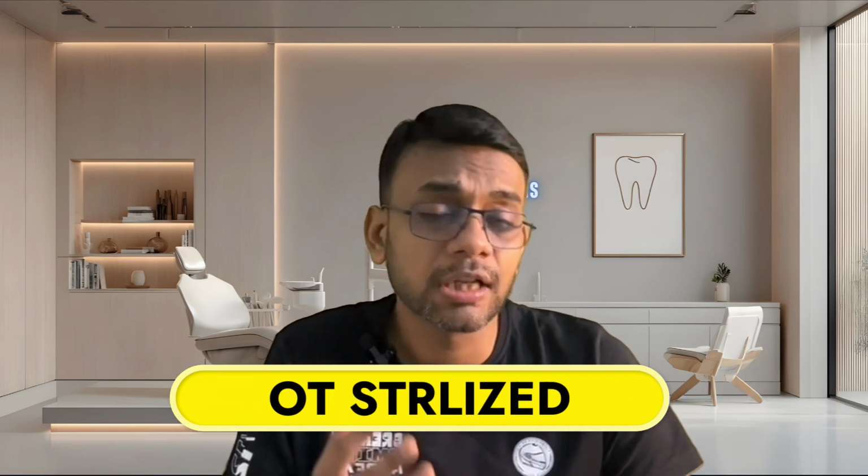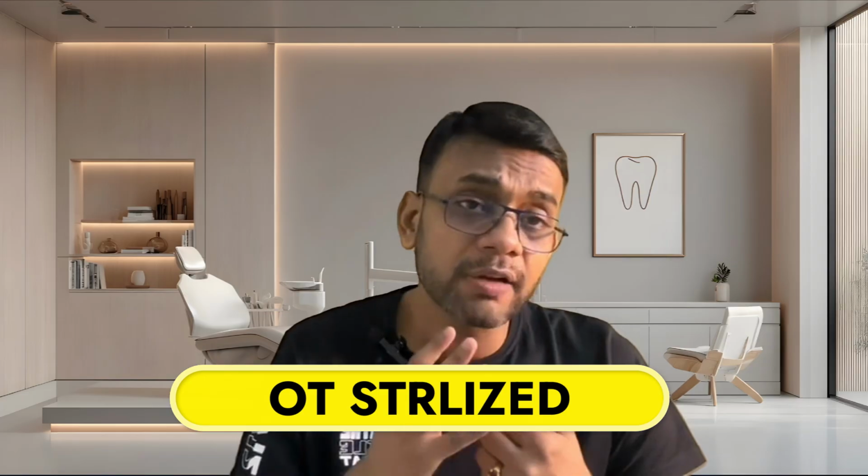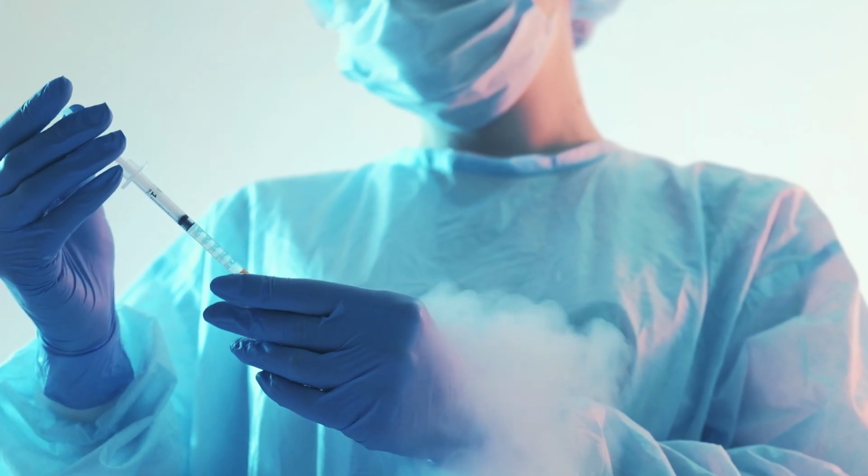Another point, if you really want to reduce failures in your implant practice, you have to focus on asepsis. Everything should be sterilized very well: the surfaces you touch, the air, the floor. You should be wearing proper protective equipment, along with the patient who is covered in proper protective clothing. That is very, very important.